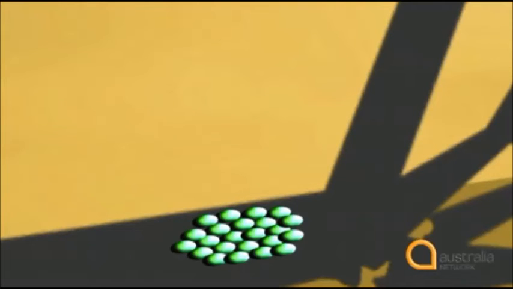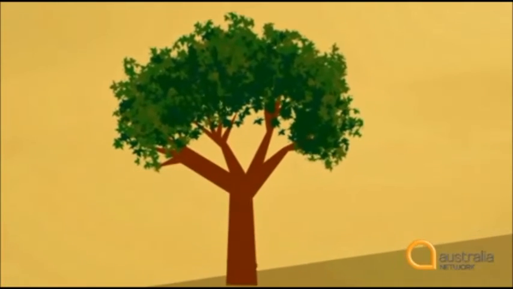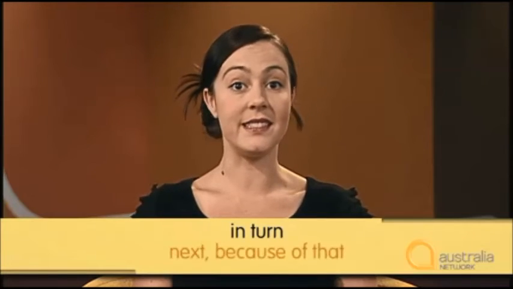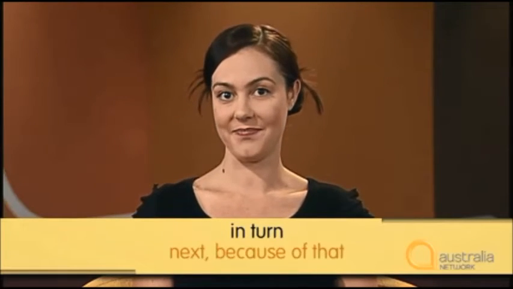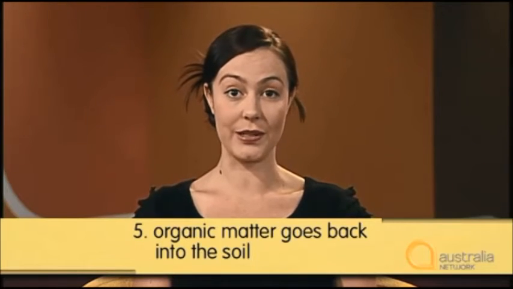And in turn you end up with organic matter going back into the soil. He says, in turn, organic matter goes back into the soil. In turn signals the next stage of the process. In turn means next or because of that. That's the fifth stage. The organic matter goes back into the soil.